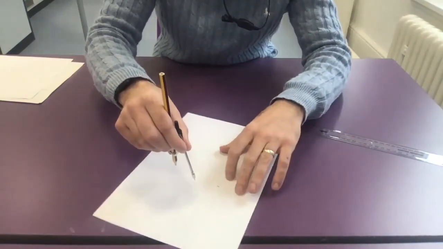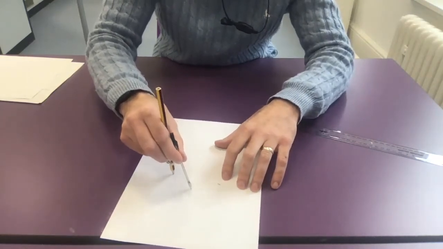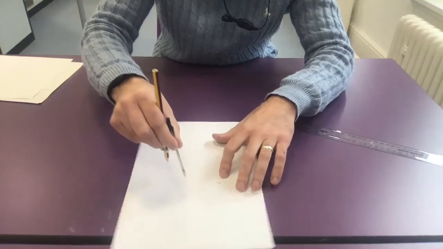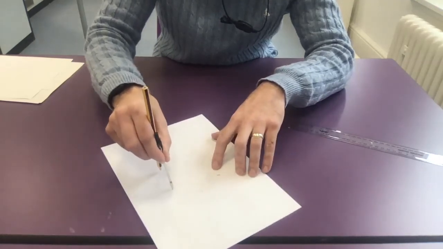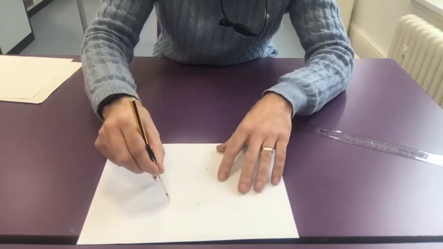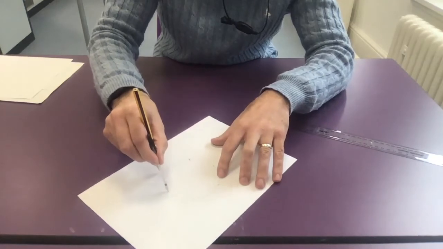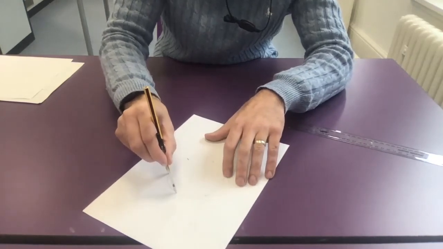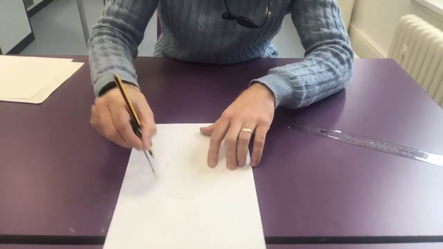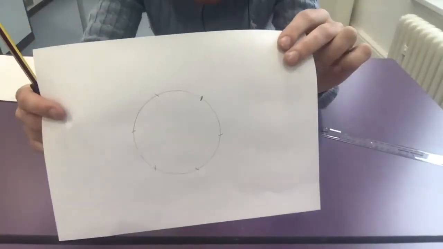Then I'm going to put the spiky part on that new cross, and I'm going to draw another one. And then I'm not going to adjust my compass, and I'm going to draw another one. Repeating that until I'm done. So you should have something that looks like this.